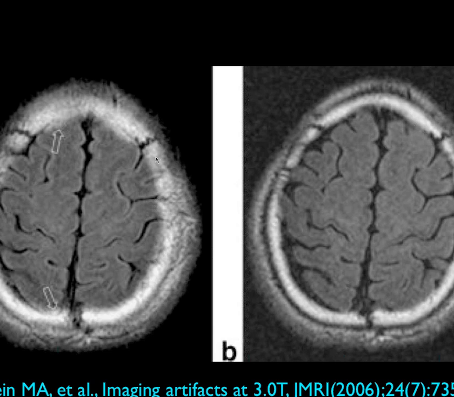Again, remember with slice encoding, you put in a very narrow band of frequencies to only select the nuclei that are in the plane that you want to image. And then we do frequency and phase encoding to further separate the signal within that slice. But just like before, if you put in a narrow frequency band, the fat is going to be resonating at a different frequency than the water, so the fat slice you select is going to be at a different location than the water slice you select.